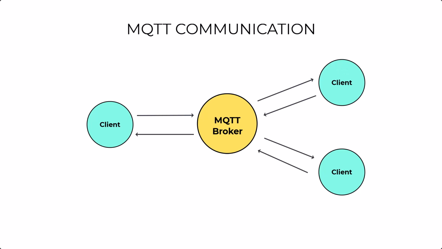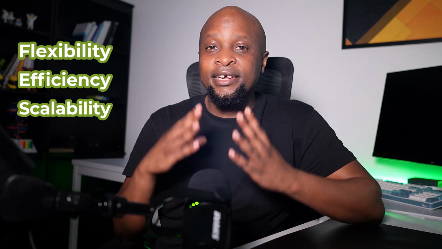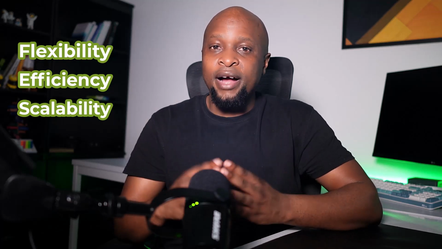This decoupling allows you to add more participants to your network, whereby each participating client is able to both send and receive information through the central MQTT broker. Now, it might seem unnecessary to introduce a middleman between communicating entities. However, this approach becomes clearly beneficial when considering the flexibility, efficiency, and scalability required for message exchange among hundreds, thousands, or even millions of participants in enterprise applications.